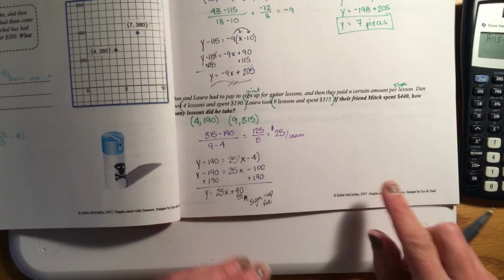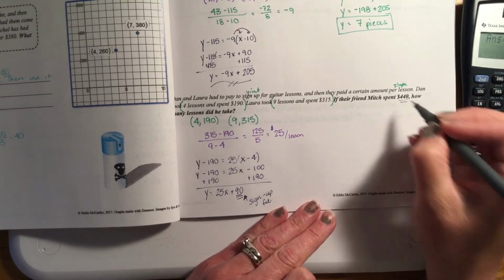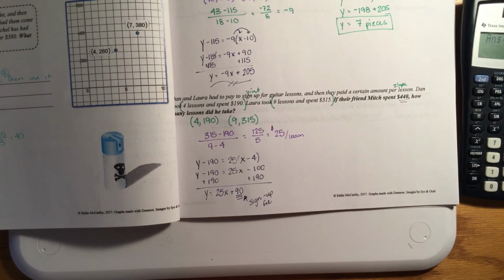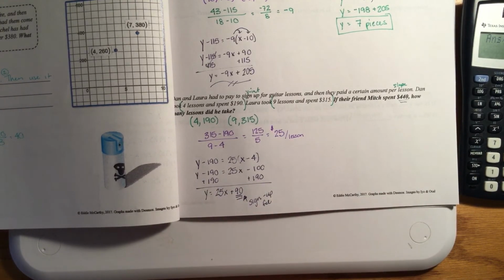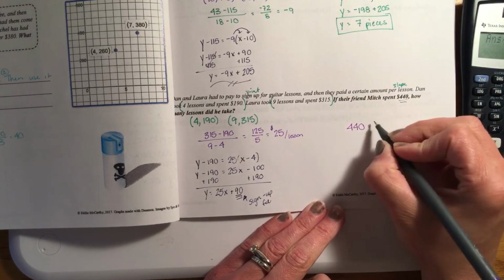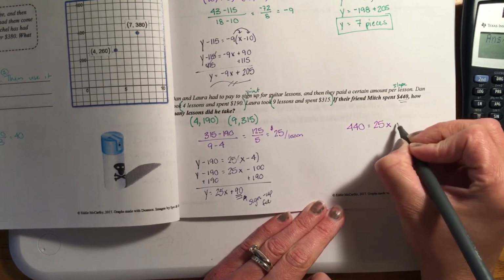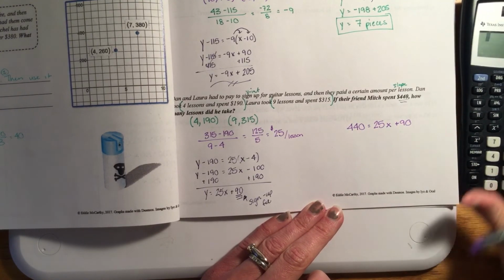Okay, but they don't want to know that. It says if their friend Mitch spent $440, how many lessons did he take? Remember that X is the number of lessons, Y is the total cost. So I'm going to put that 440 in for Y. And then I'm going to solve.